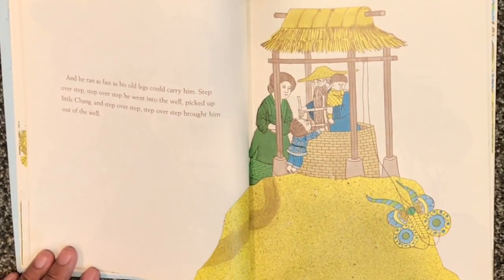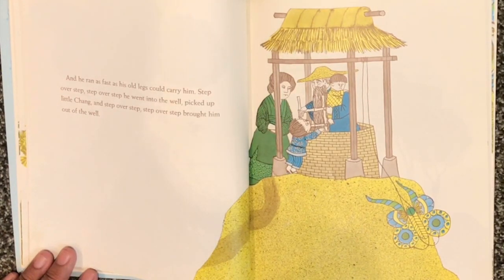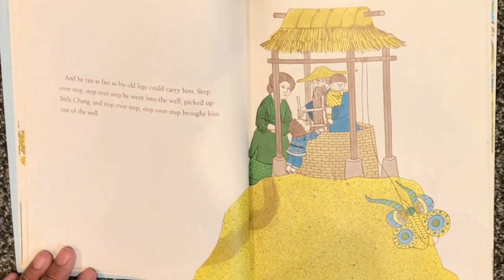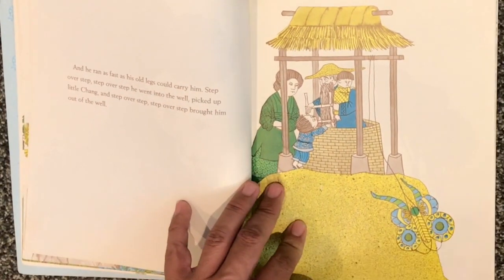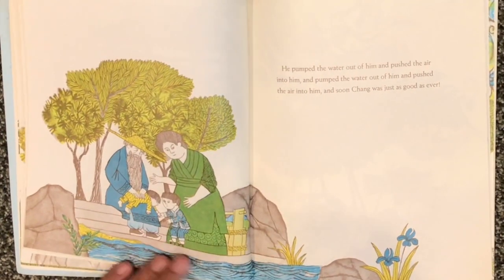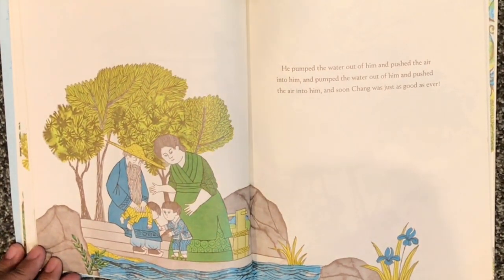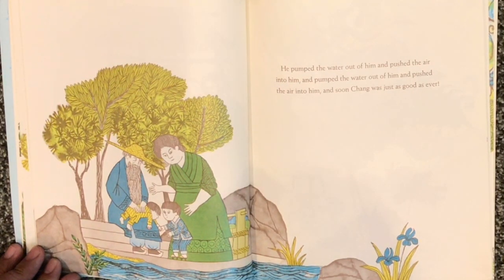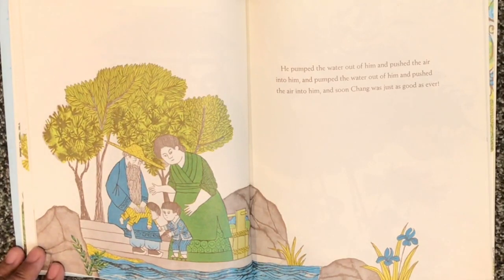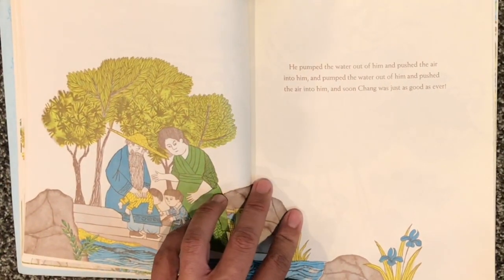And he ran as fast as his old legs could carry him, step over step, step over step. He went into the well, picked up little Chang, and step over step, step over step, brought him out of the well. He pumped the water out of him and pushed the air into him, and pumped the water out of him and pushed the air into him, and soon Chang was just as good as ever.